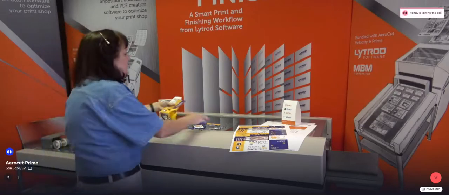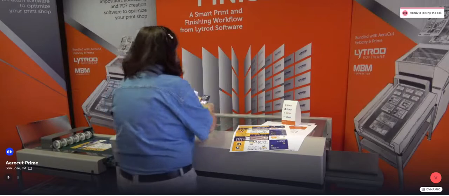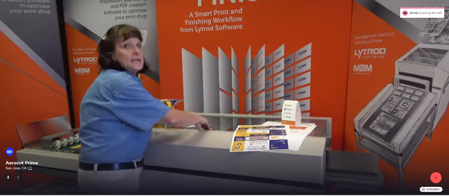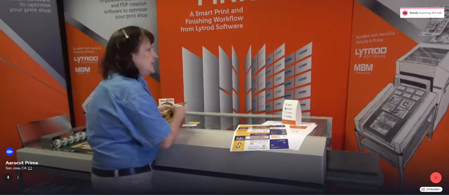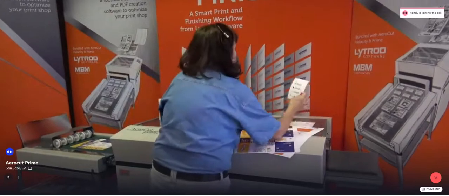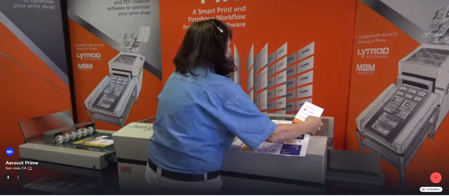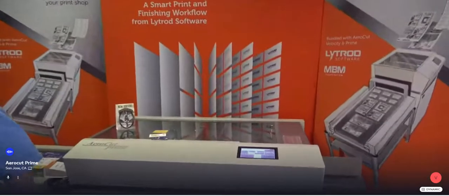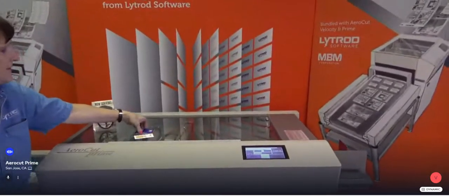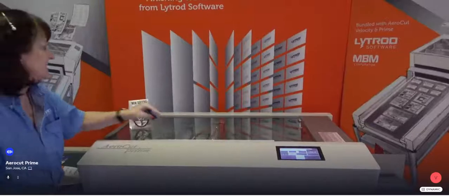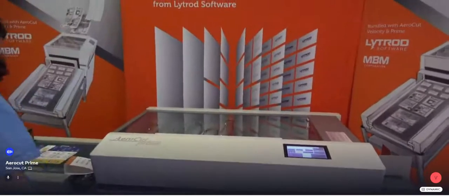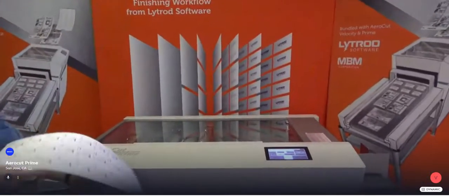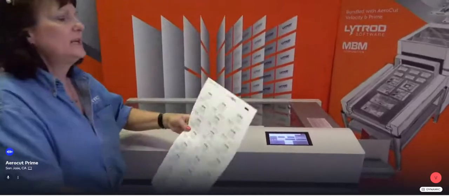But let's get started. Let me clear this off so you can get a little better idea. And if you want to move the camera, maybe we can just show some features of the Aerocut before we move on to the software demo. And then we'll get to jump back and see the hardware again at the end of the presentation.